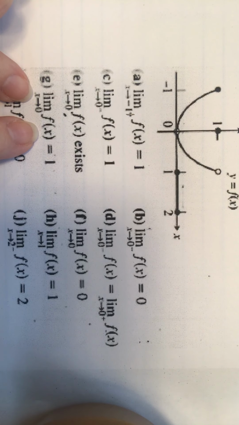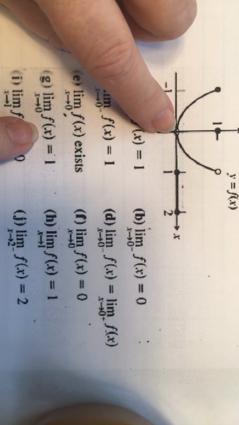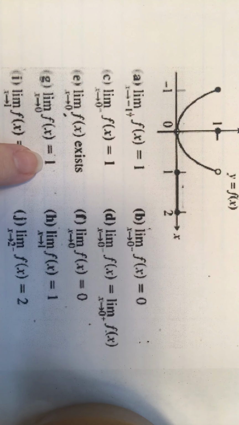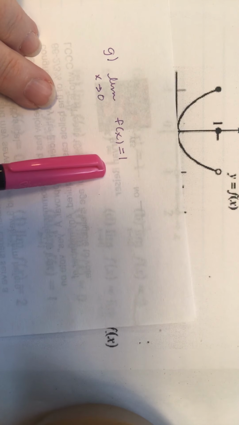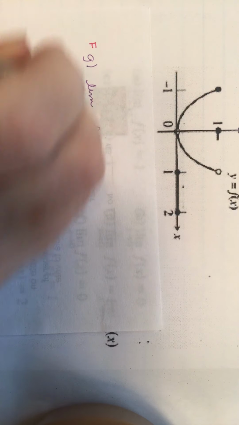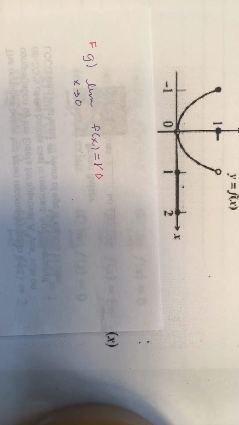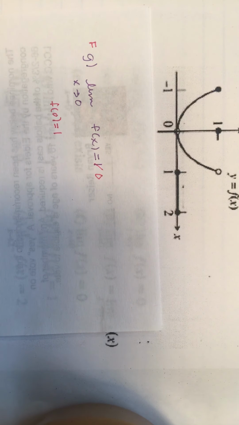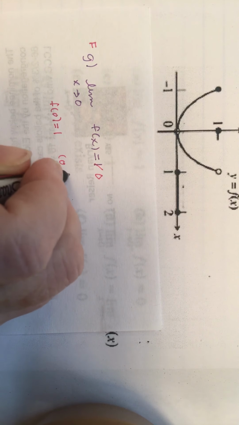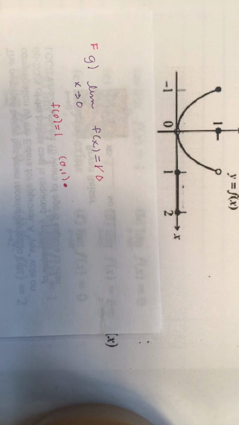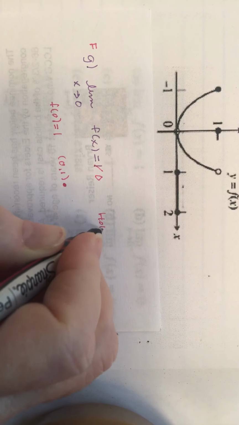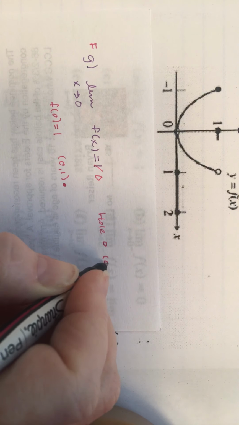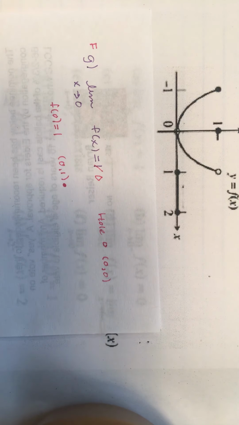I go to G. And in G, it says the limit as I approach 0 is 1. Well, that indeed is false. The limit as I approach 0 is 0. So I would have to label it false. I could correct it for extra credit. What is going to be 1 is the function value. f of 0 is 1. That is the realized closed point on the graph, 0, 1. What is the hole? The hole, which would be written this way, would have coordinates 0, 0.